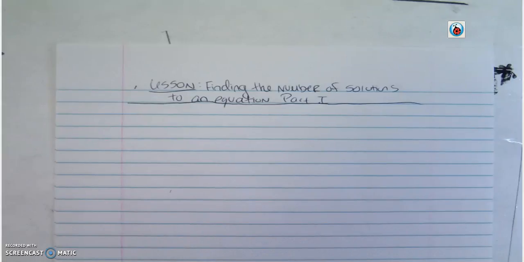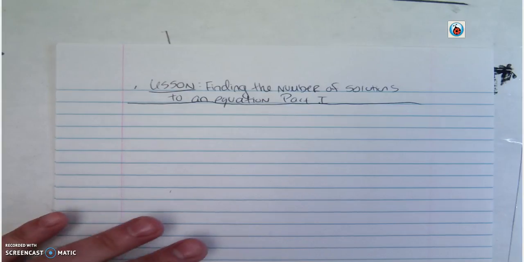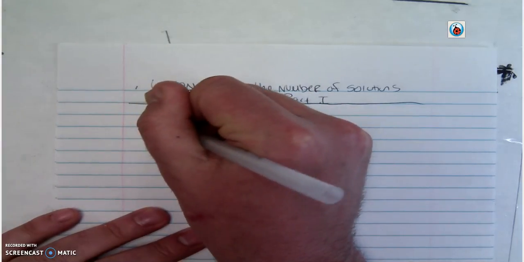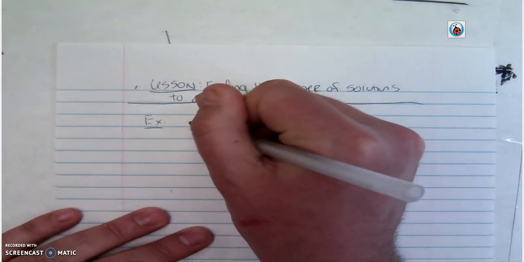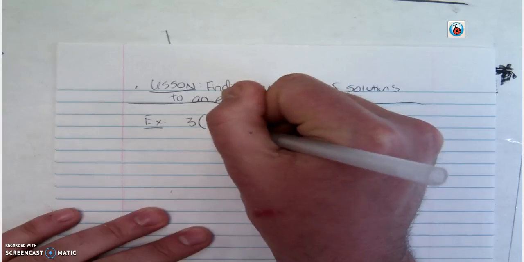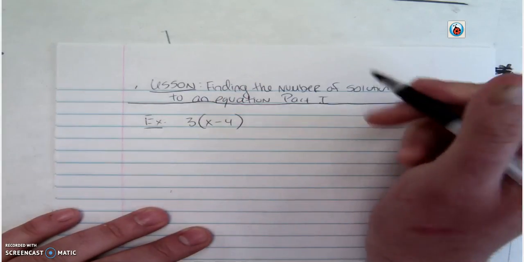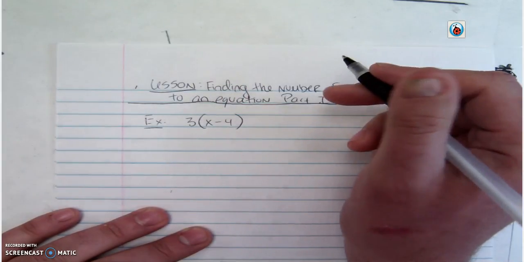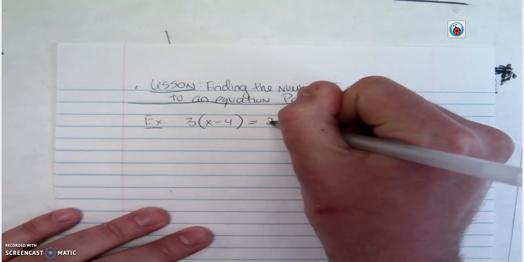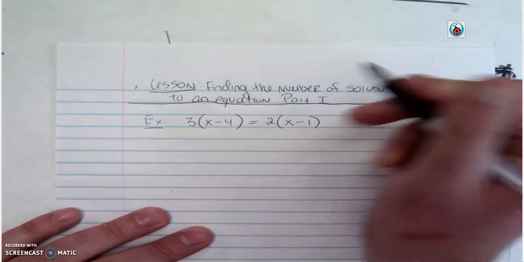And today we are going to be looking at finding the number of solutions to an equation, and this is part 1 of 3 parts. The first part today we are going to be talking about is finding what one solution looks like. So we're going to begin by looking at one example, and I'm going to go ahead and write down the equation. We have 3 times the quantity x minus 4 equals 2 times the quantity x minus 1.